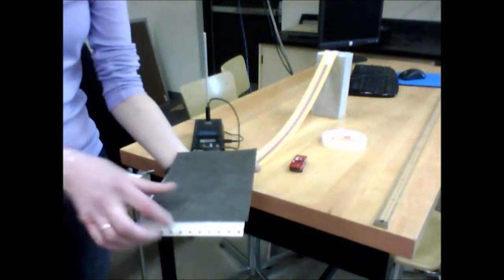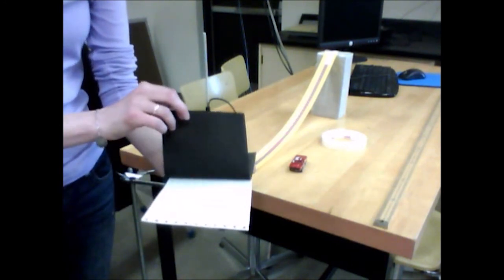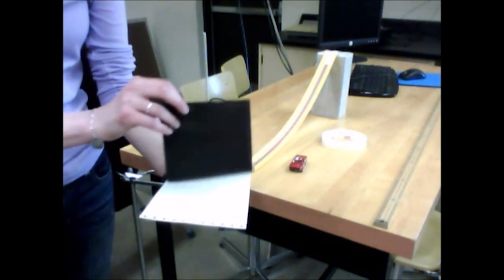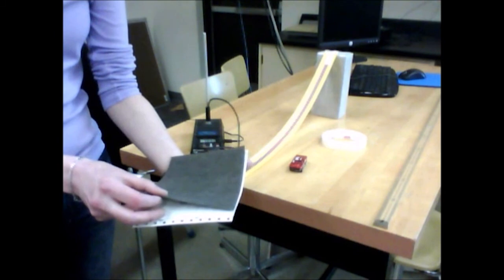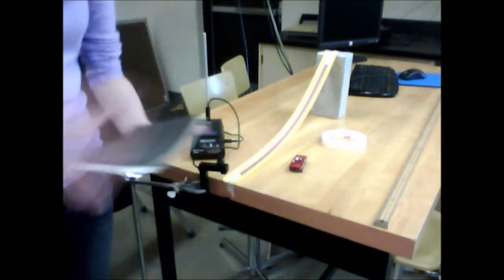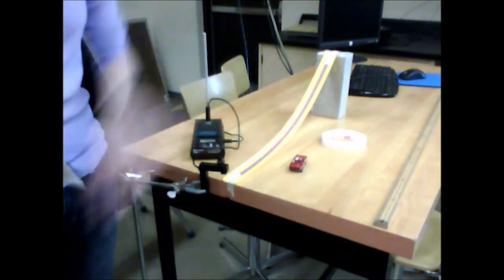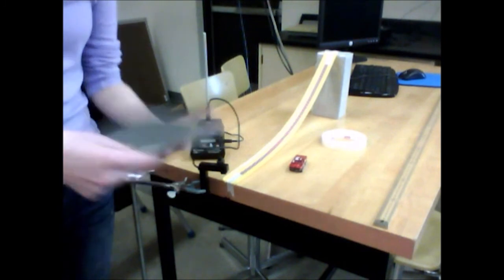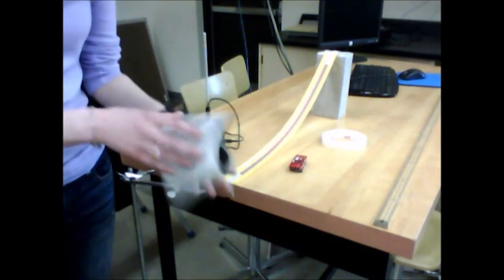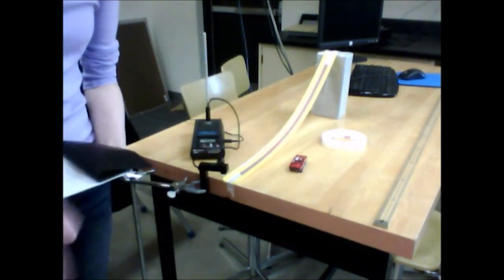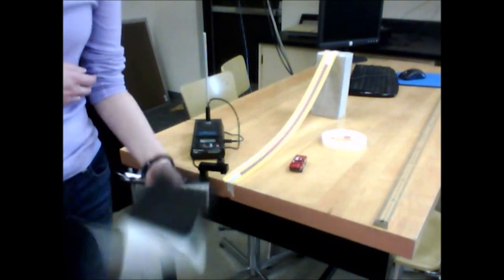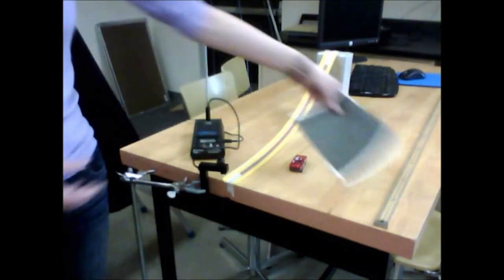Tape that to the floor in such a way that you can flip up the carbon paper and see the dot that the car makes on the ground when it hits. So you tape this onto the spot where the car is going to hit. You zero your photo gate, run the Hot Wheels car through there, it hits the paper, and then you can flip back the carbon paper and use your meter stick to measure how far it went from the edge of the table over to the dot on the page. So that's how you get all of your experimental values.